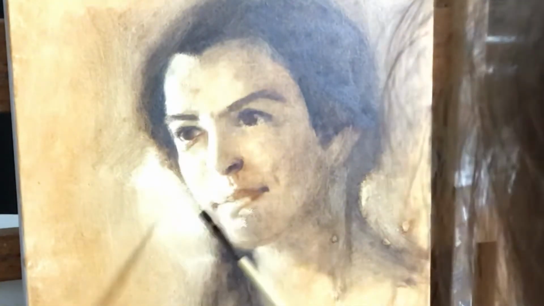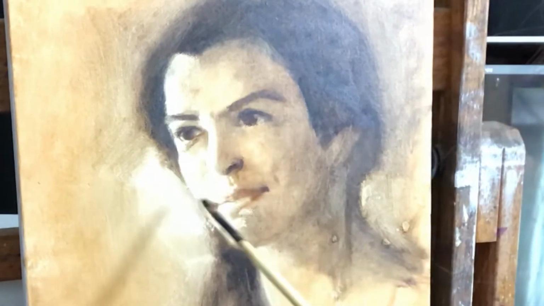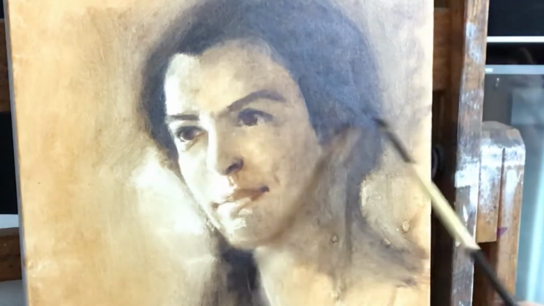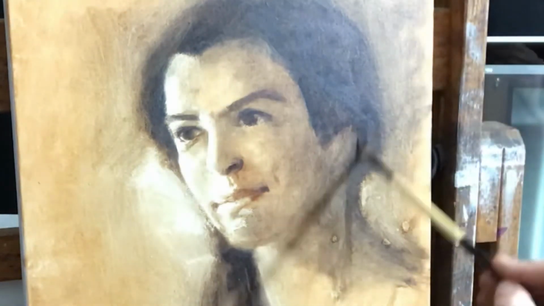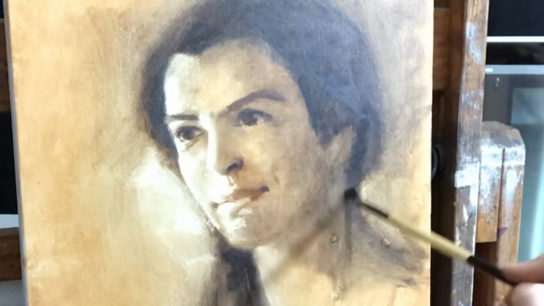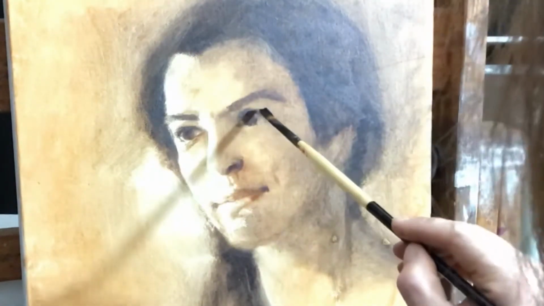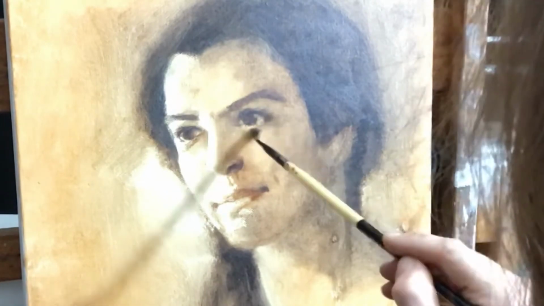So, kind of getting to a stopping place here, and I could sit and pick at it because it's hard for me to walk away from a painting that isn't finished. But I think it's a good place to say, all right, we'll pick it up next week. So get about to this point and we will reconvene and work on this together.